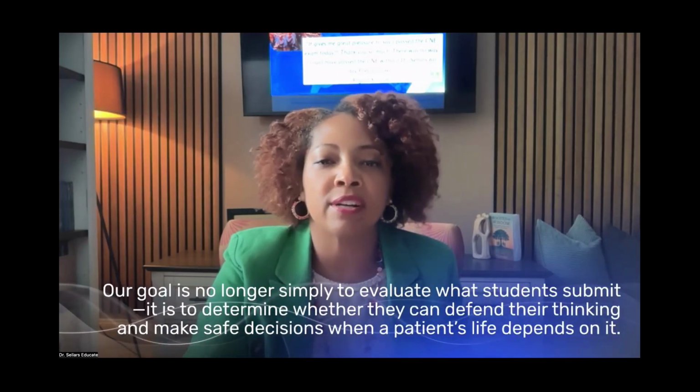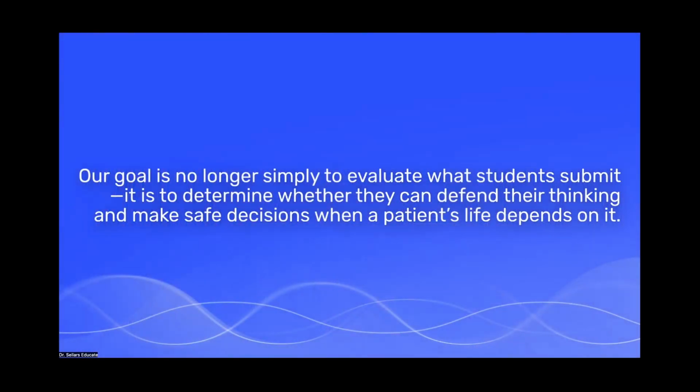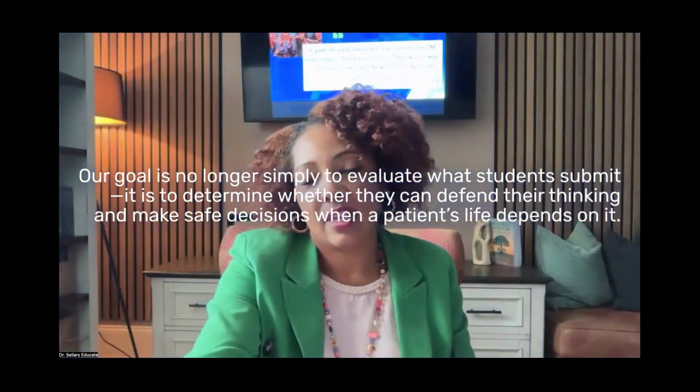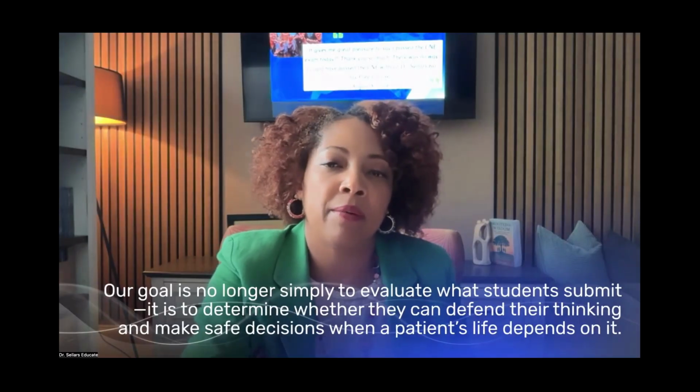Our goal is no longer simply to evaluate what students submit, it is to determine whether they can defend their thinking and make those safe patient care decisions when our patients' lives depend on it. AI has not eliminated our need as nurse educators to engage with thought-provoking, open-ended questions. It has made our role even more important. Our responsibility is exactly that, to go deeper with our students, to truly be that partner on this journey of learning that David Cope talks about.